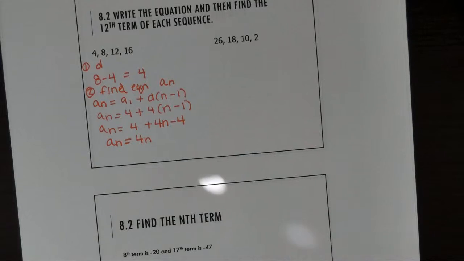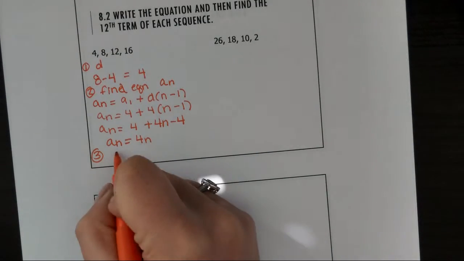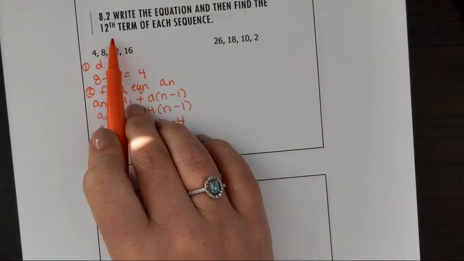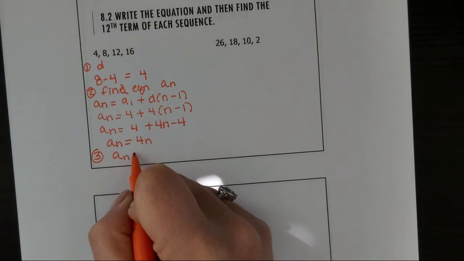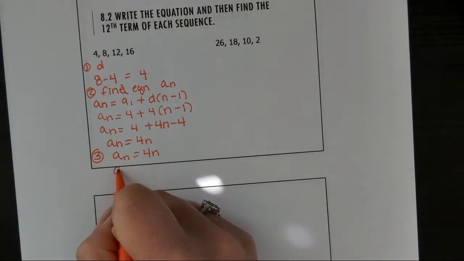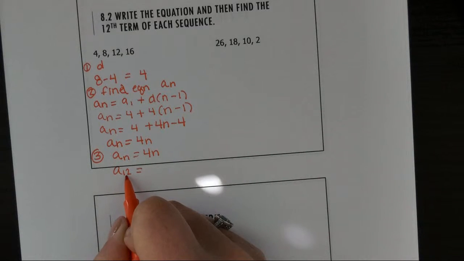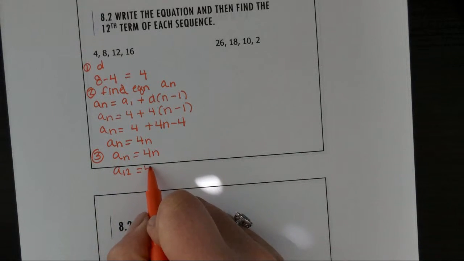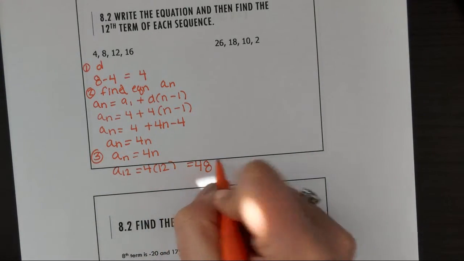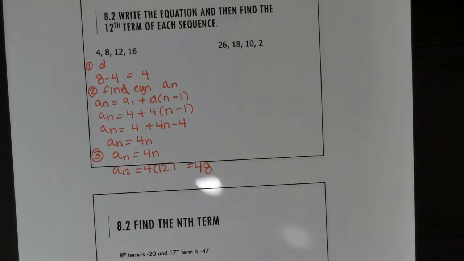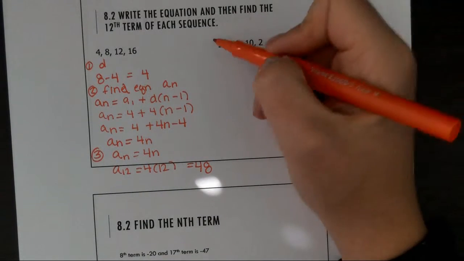Now our third step will be to find what a sub 12 is, the 12th term. I'm just going to plug in 12 right at the end. So 4 times 12, I guess that's 48. So the 12th term of that sequence is going to be 48.